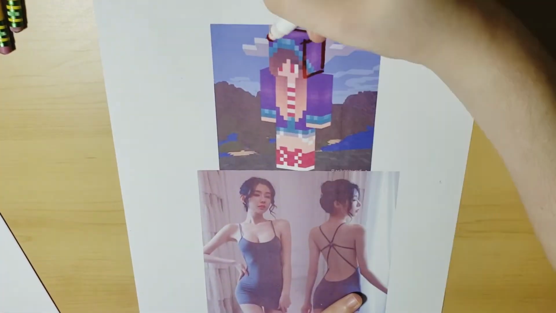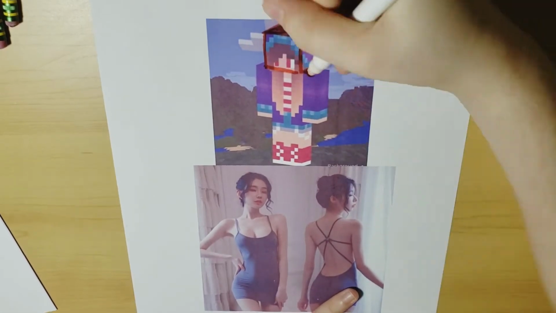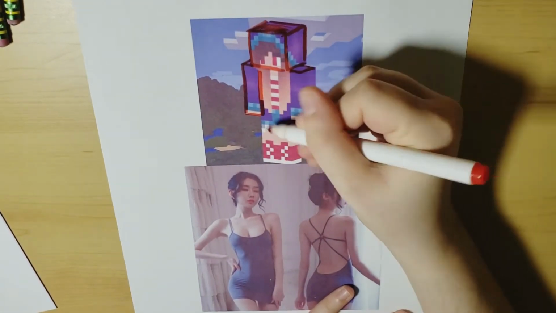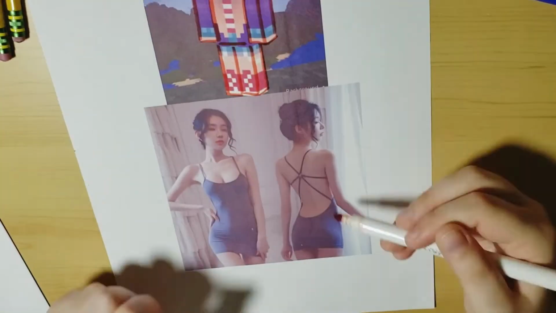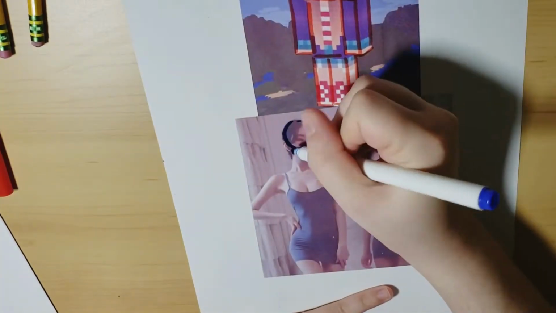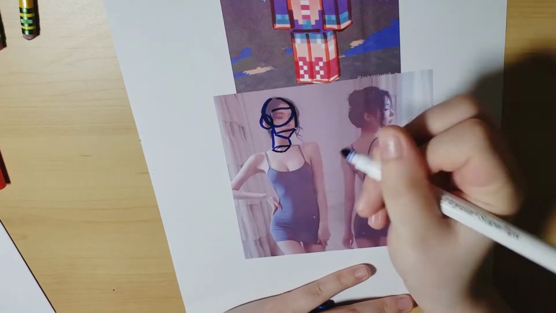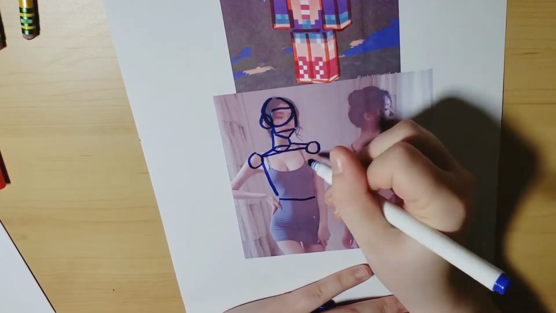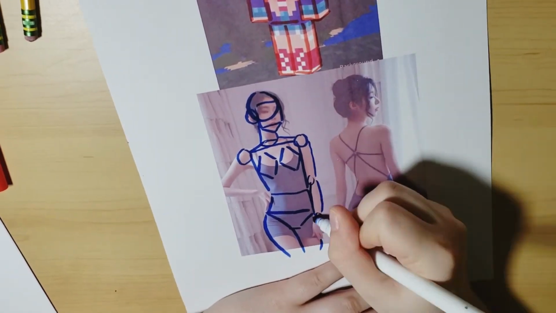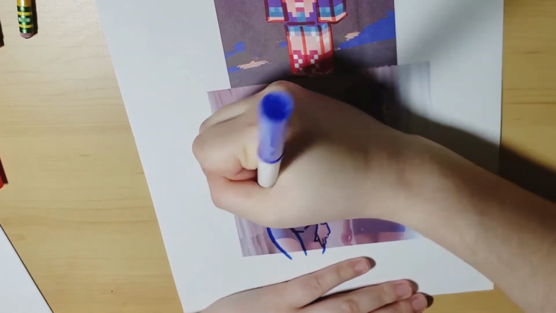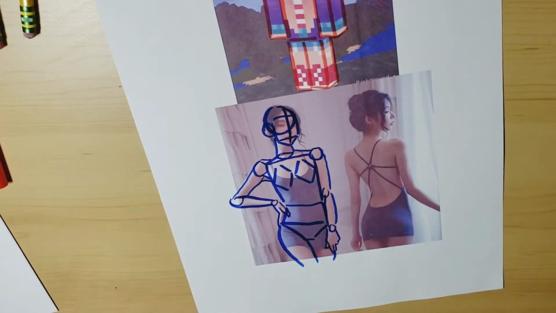You can do the same thing in MS Paint if you don't have a printer, but the point is you're going to take a marker and draw over top of your character model and also the pose you'd like to draw. The point of doing this is we're going to try and figure out what these shapes would look like in that pose. So the simplest way of doing this is to just draw over the model and then draw over the pose. And you have to remember that a Minecraft character is a 3D model. It's not flat 2D shapes.